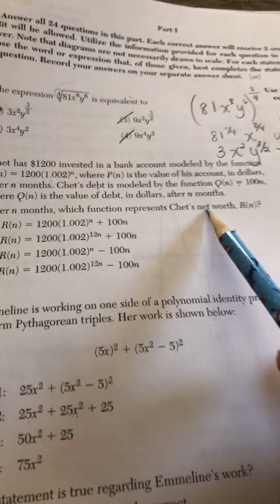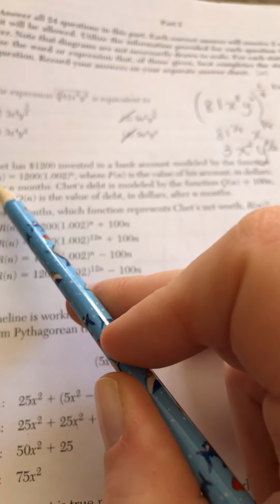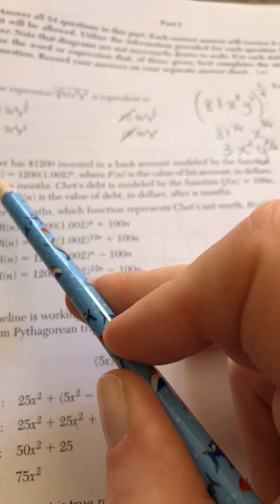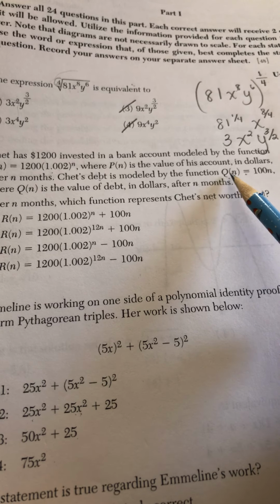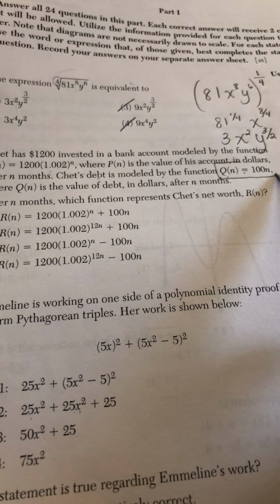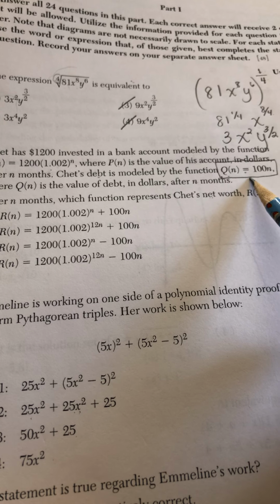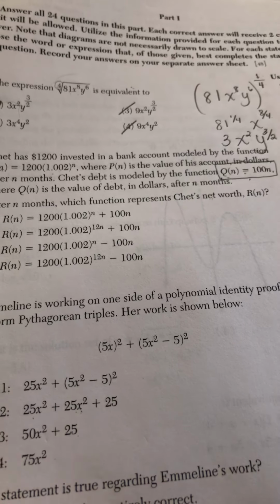What is he worth? Okay, here's the deal. This is the value in his account. This is his debt. Well, you need to know, guys, what happens with debt. All right, you don't have that money. You have to pay that money.